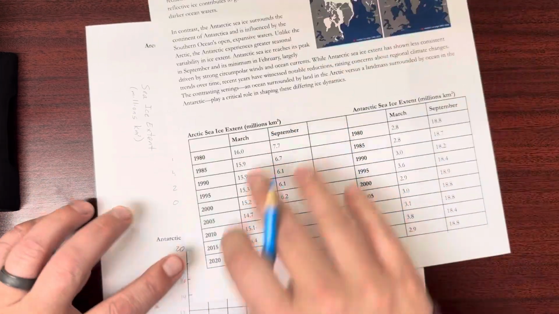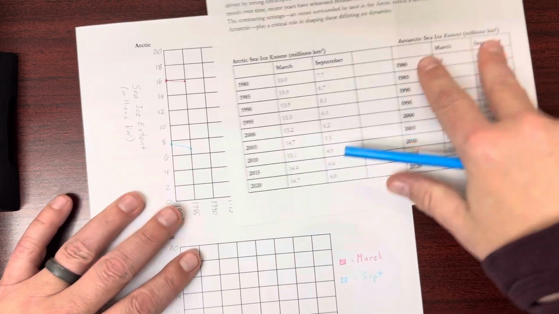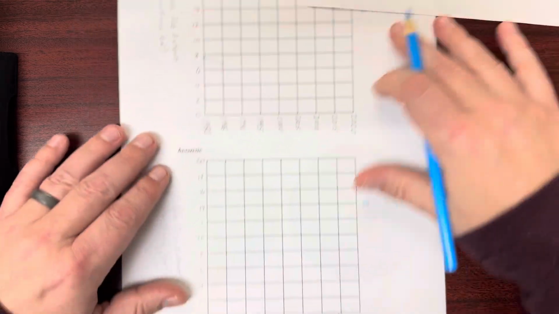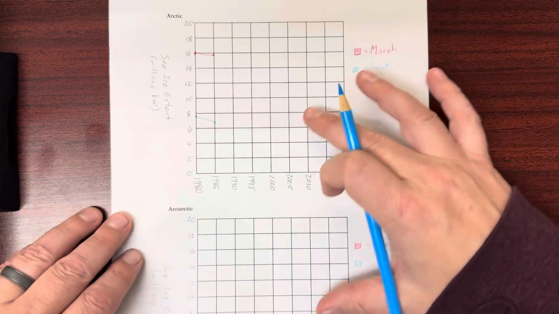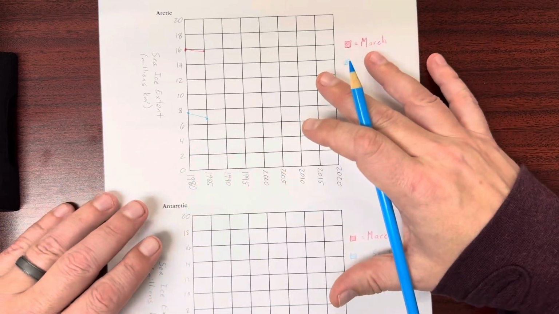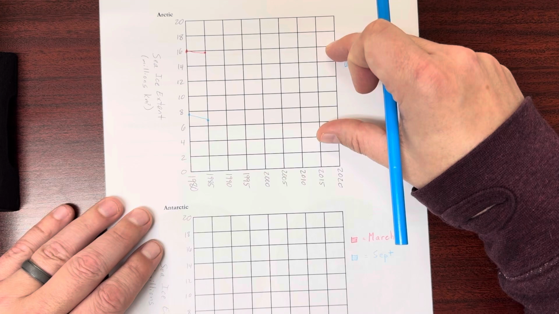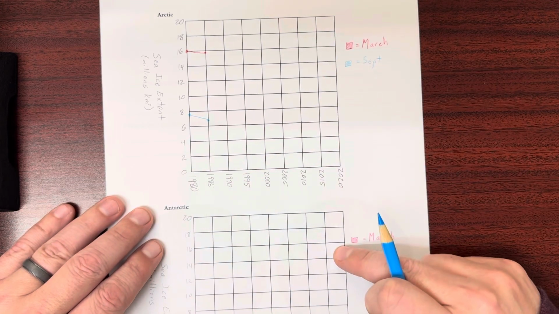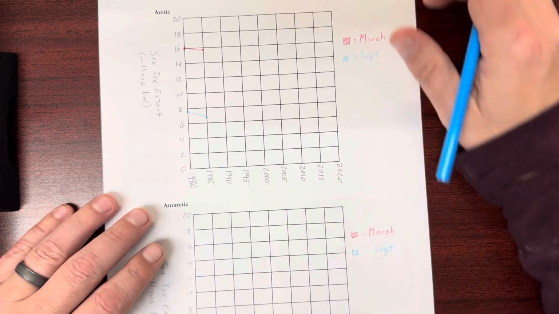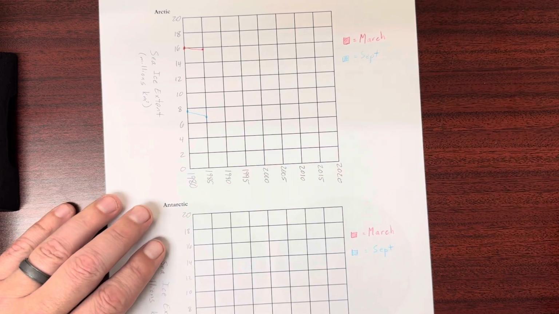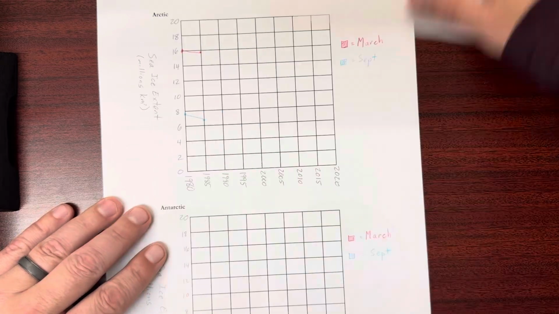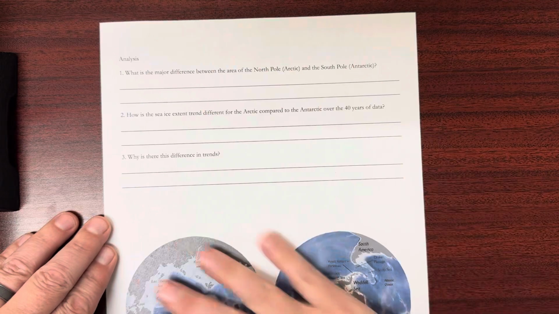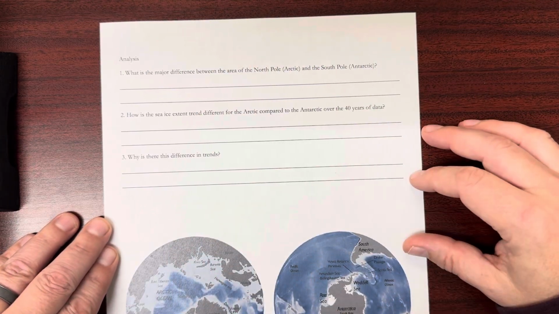But you're going to graph the data here for the Arctic and then graph the data for the Antarctic on this bottom one using two lines going across. Now, you're going to see two different trends. I'm not going to tell you what they are, but the lines for the Arctic are going to look different than the lines for the Antarctic. And you're going to have to start thinking about why there is a difference there. Now, it talks about it a little bit up here, but I just want to review a few things with you, so this will help with your analysis here.